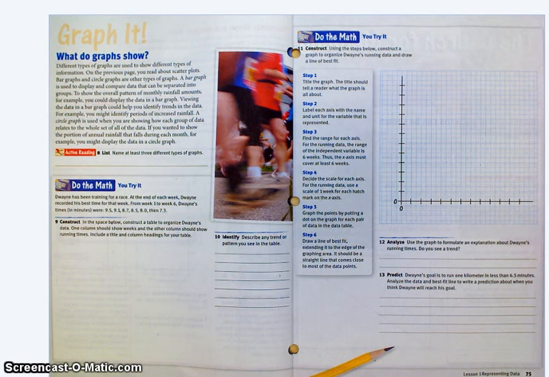And for each axis, by the way, on the x-axis, all your boxes need to represent the same amount. On the y-axis, it can be different, but for all of the boxes on the y-axis, they need to be the same amount. Step 5, graph the points by putting a dot on the graph paper for each pair of data in the data table. And then step 6 is to draw the line of best fit. All right, so let me show you what I've got.